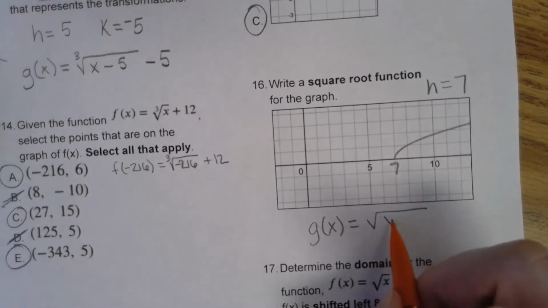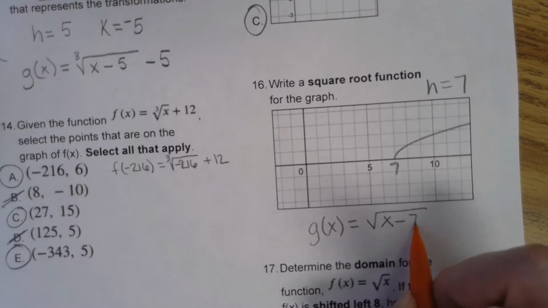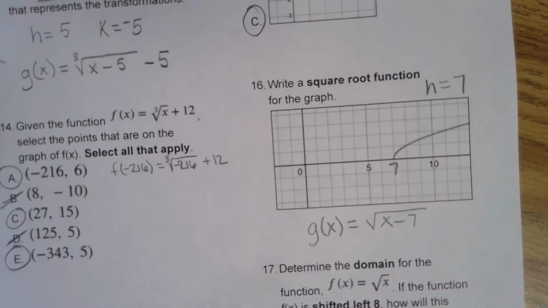We're going to say x. Instead of writing plus 7, we have to write minus 7, because remember, with that h, we want the opposite. This graph is not moving up or down, it just went to the right. So that is our function for the square root graph.